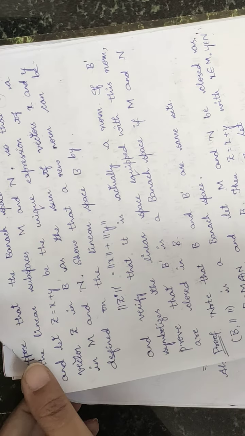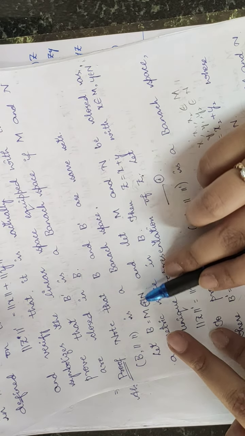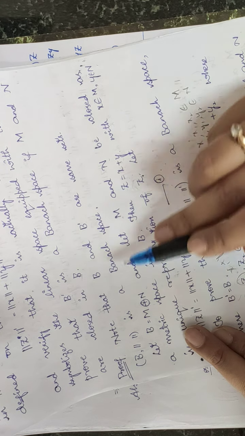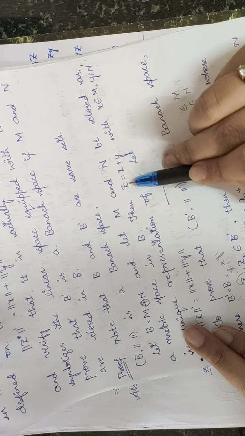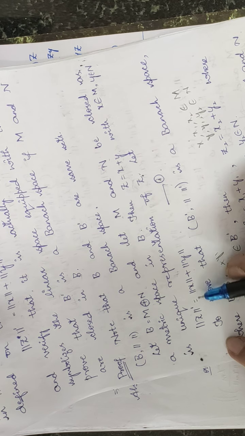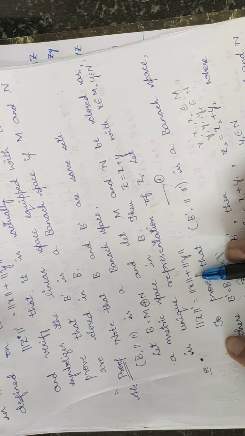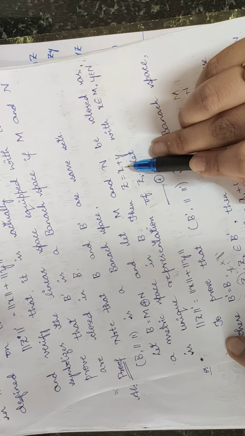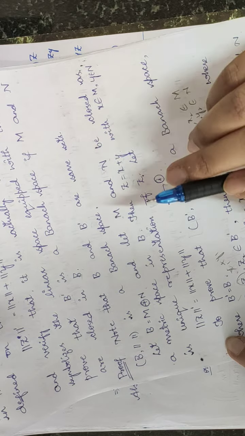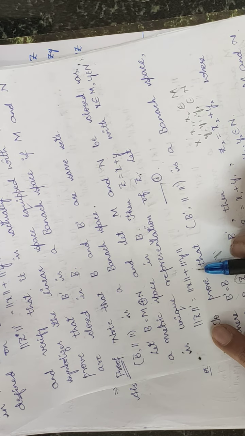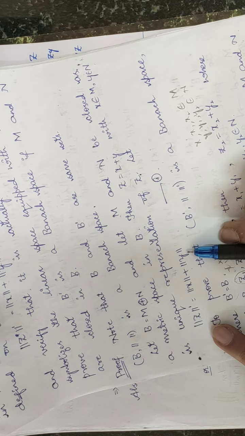So since B and B prime are the same sets, we can say that if B is the direct sum of M and N, and I can represent z as x + y, which is a unique representation, I can say that norm z prime is also equal to norm x + norm y. This is already a normed space, right? Since norm is continuous, using those concepts we can say that norm z prime = norm x + norm y.